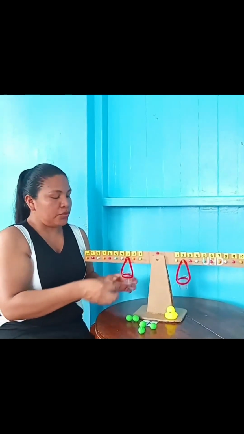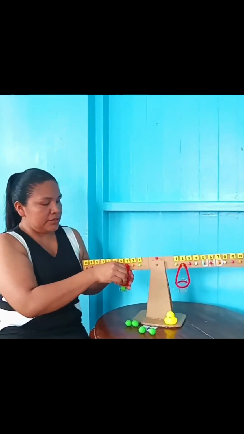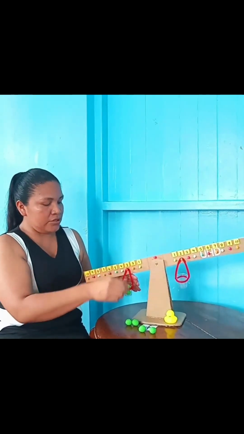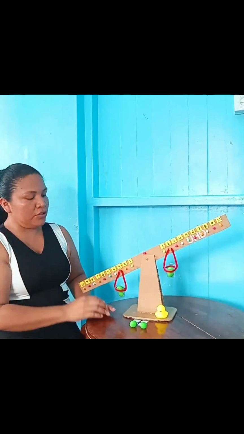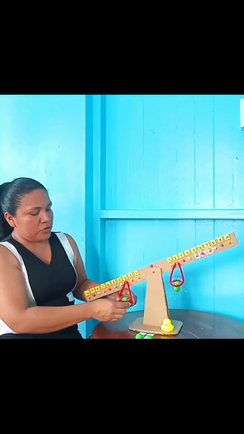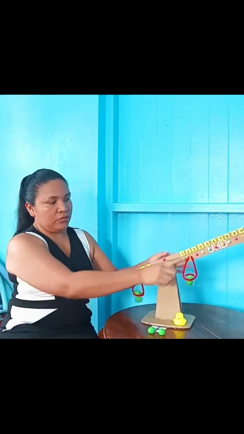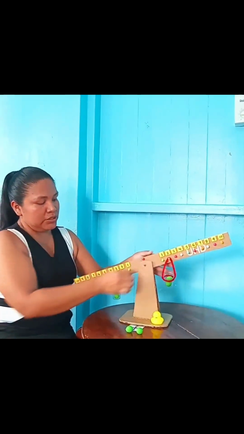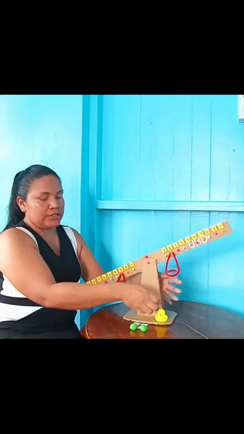So I'll now move into grade 1's activity, which is more and less. I'll place my objects in this container. You have 3 balls over here and 2 balls over here. So which one has more? If you look carefully here, you can see which one has more, because the one that has 3 balls inside is down, which shows that it is heavier than the one that has 2. Right? So this one here has more and this one here has less. All right, so that's for grade 1.